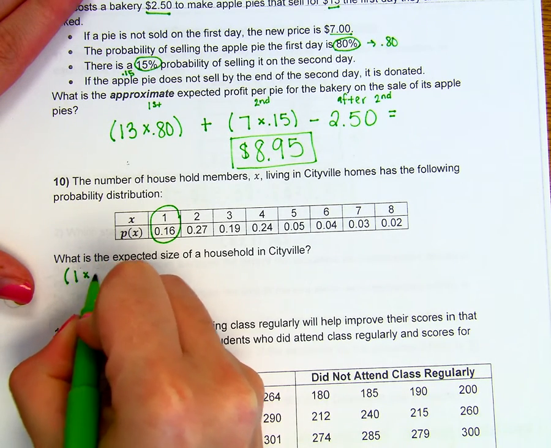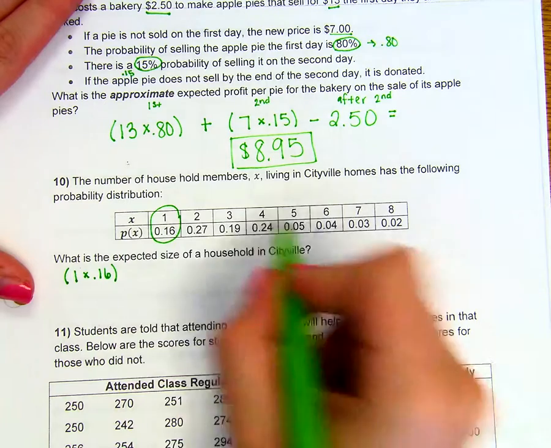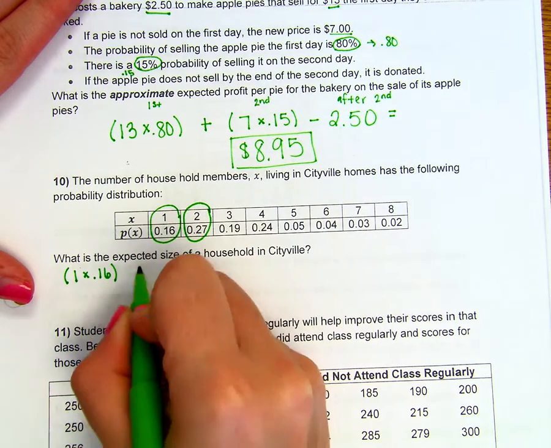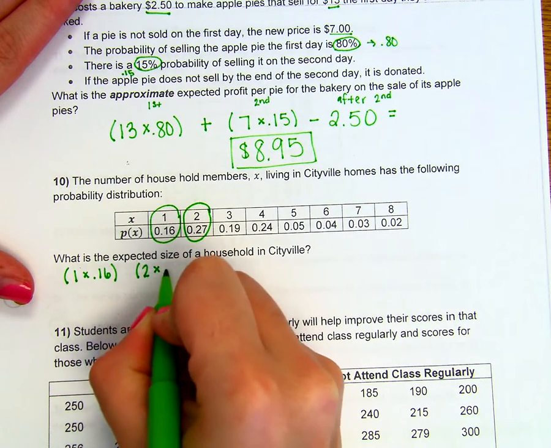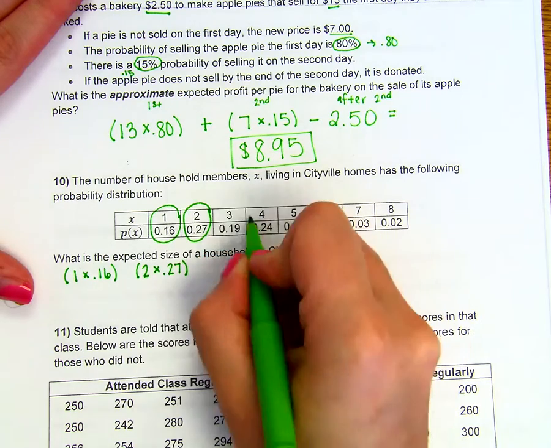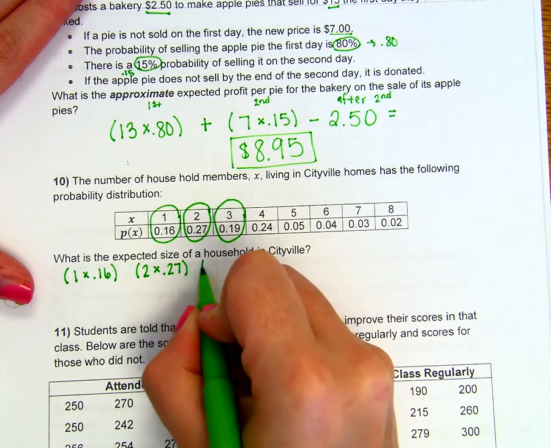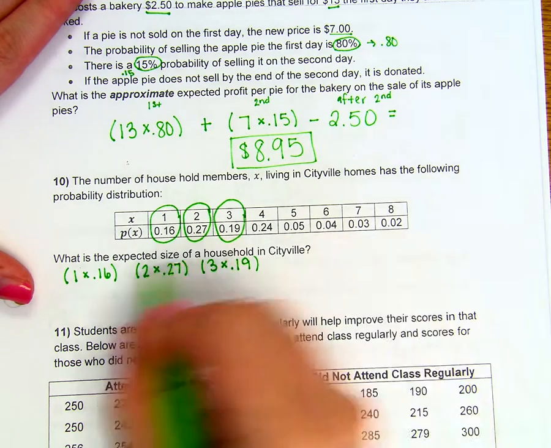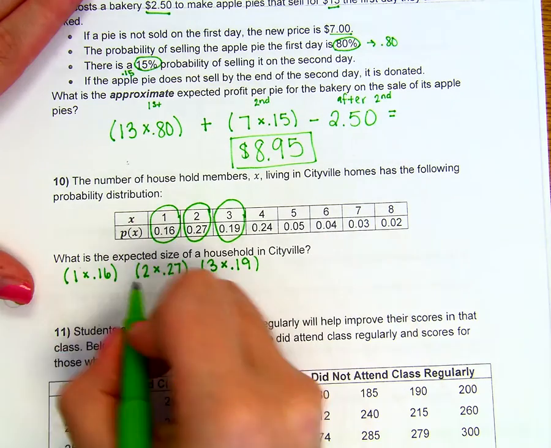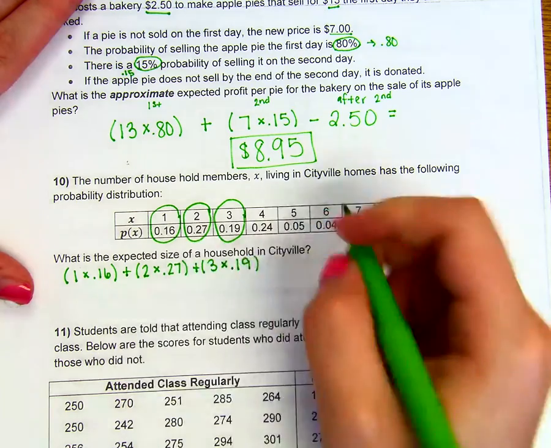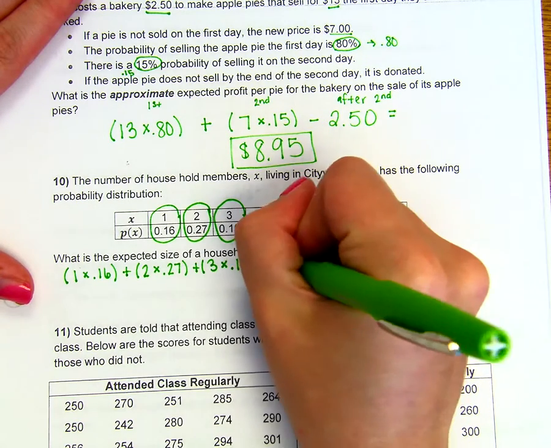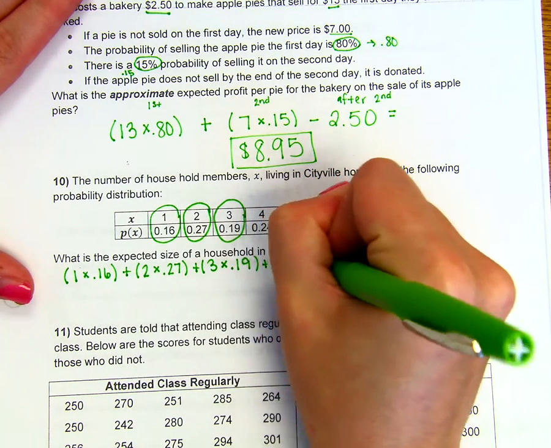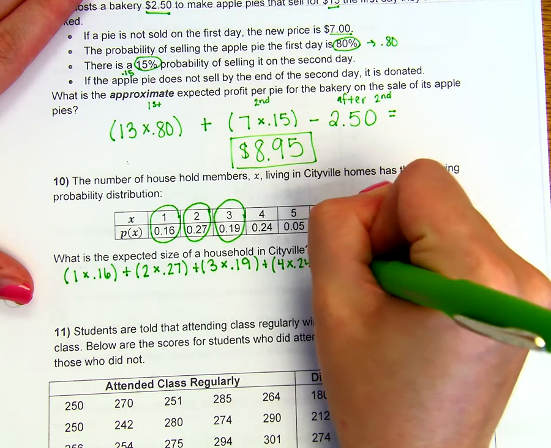So we're going to do 1 times 0.16. Then 2 times 0.27. Then 3 times 0.19. And so on, all the way through to 8. And once we have these numbers, we're going to add these together. So I'm just going to write down what this is going to look like.